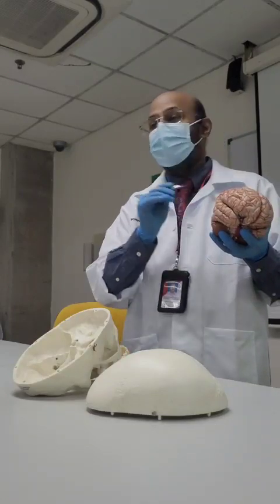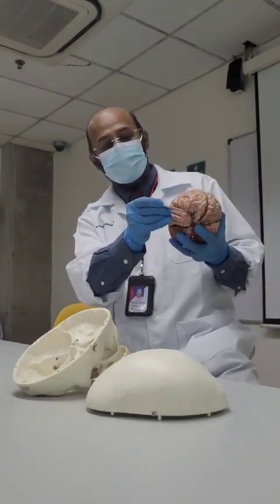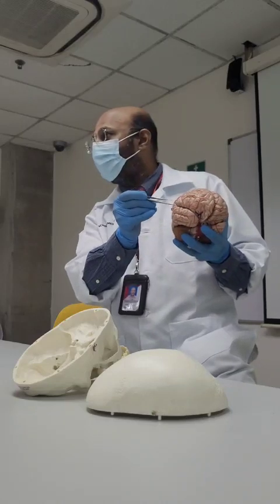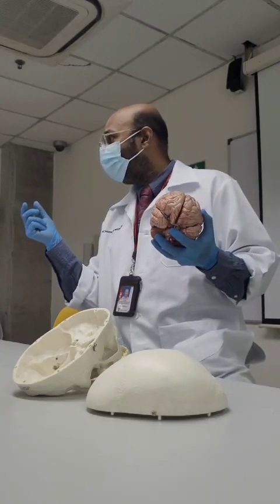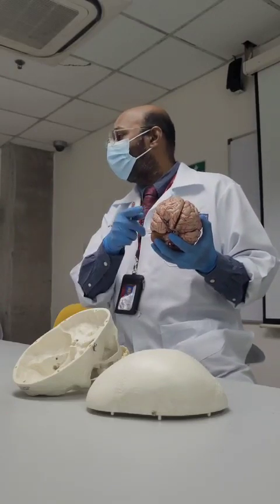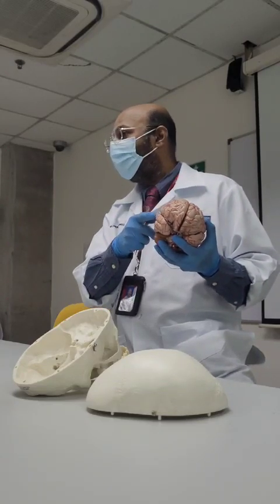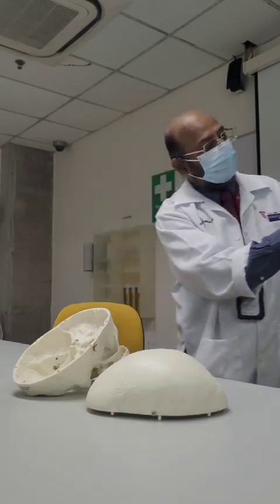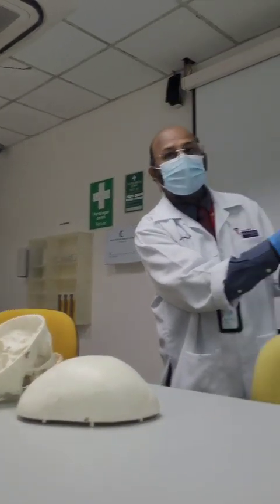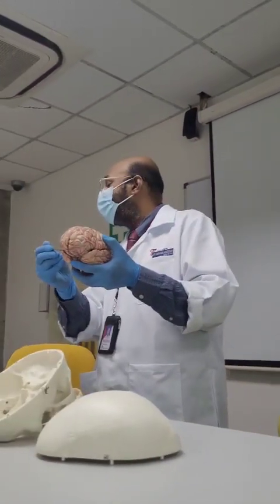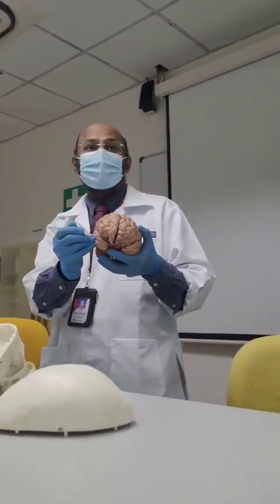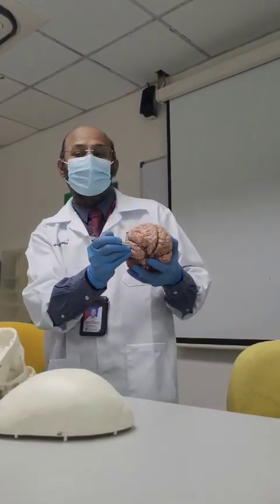In this, there is nothing much to ask except falx cerebri, but the lateral sulcus is important because it has a stem and a posterior ramus. Clear? So the place where the lateral sulcus begins here, this area is called the stem of the lateral sulcus. Understood?